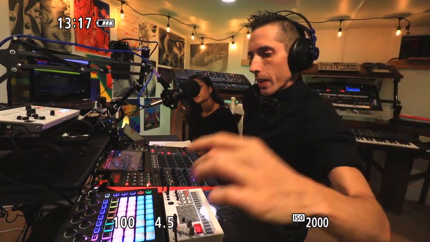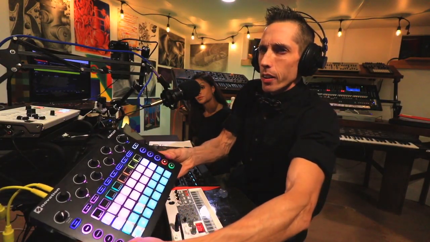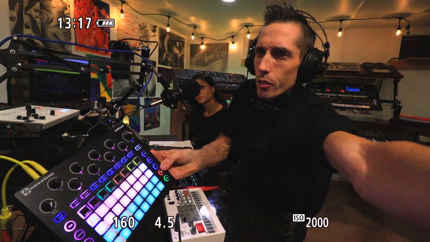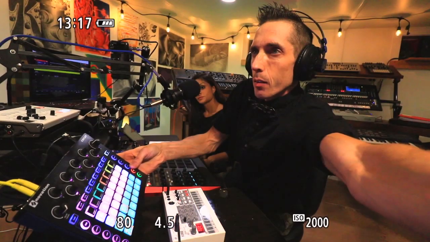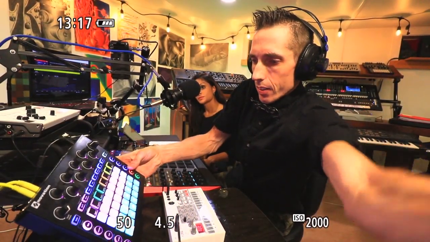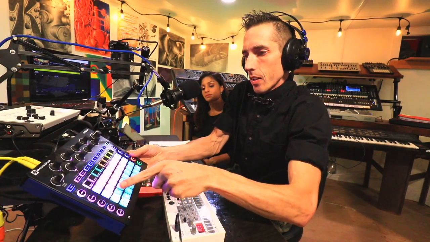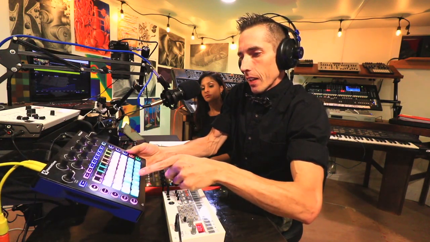So this circuit has got some labels on it, and I put some labels on it. You can maybe see it. Maybe I can turn it down just enough so you can see it. There you go. You can see the labels there. It says kick, hat, snare. Let me get this back up. So kick, hat, snare, bass, lead, vocal, and then synth.